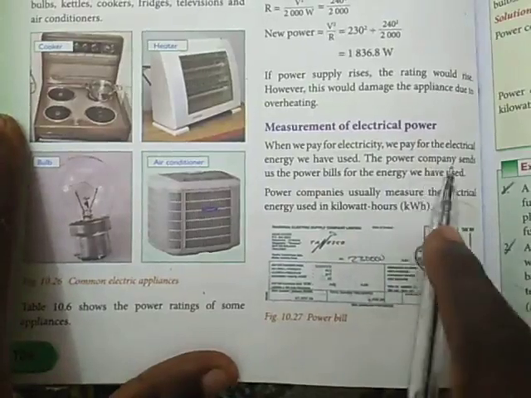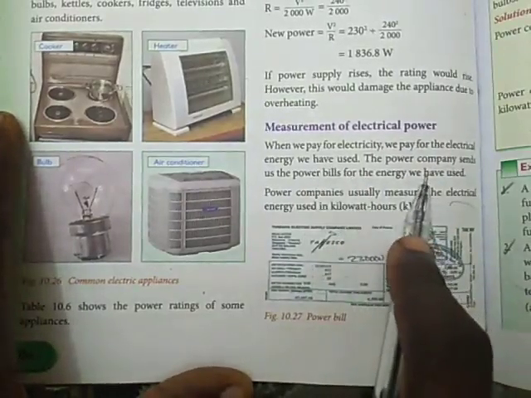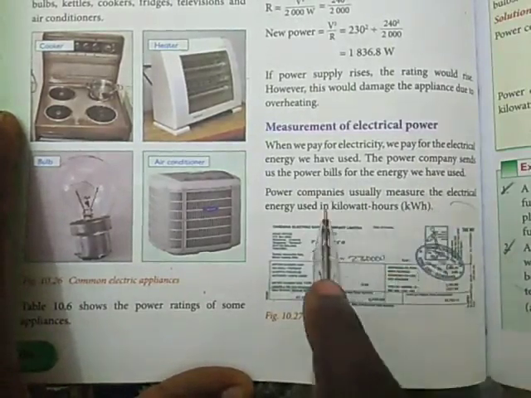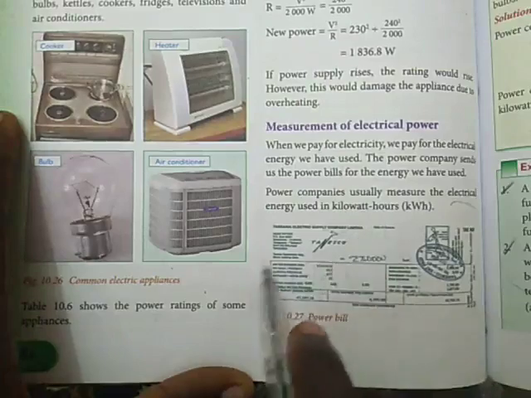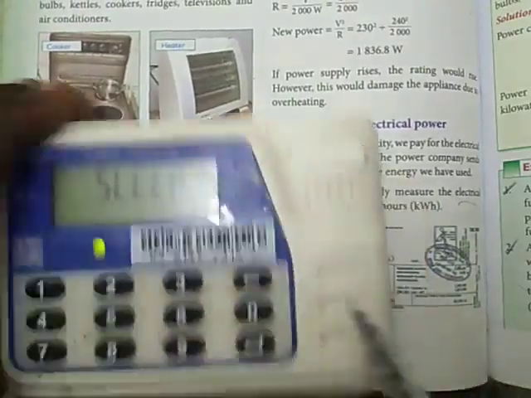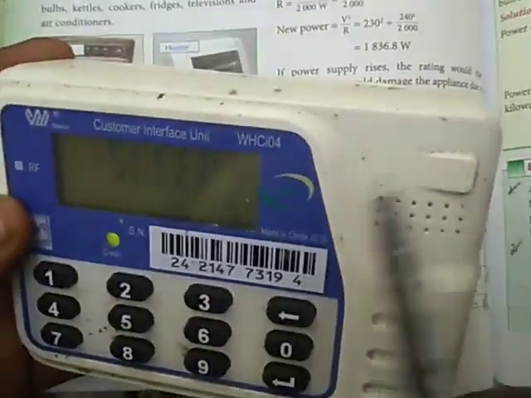So the power company sends us the power bills for the energy we have used. So power companies usually measure the electrical energy using kilowatts. Unaona nembo ya TANESCO. I have shown you, see this TANESCO logo. This is TANESCO logo.